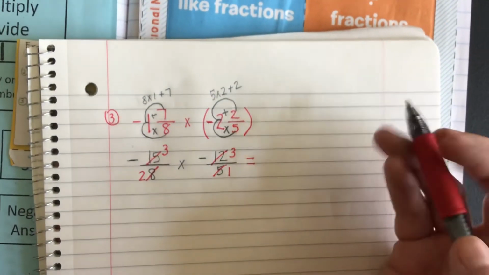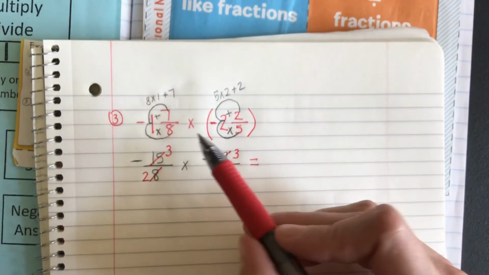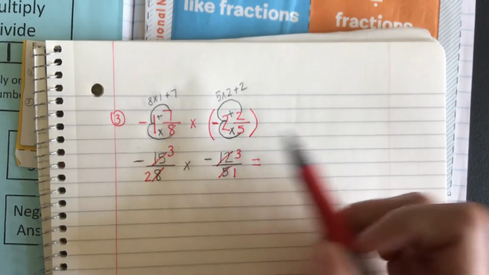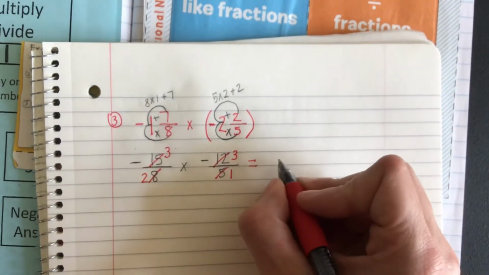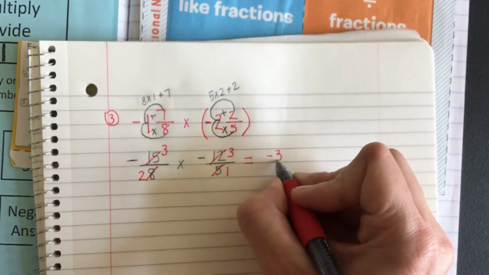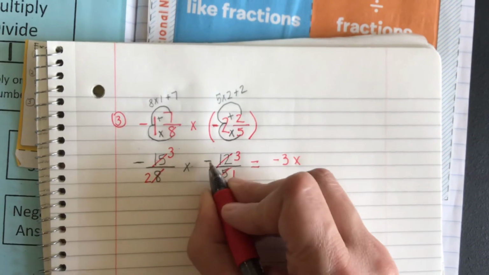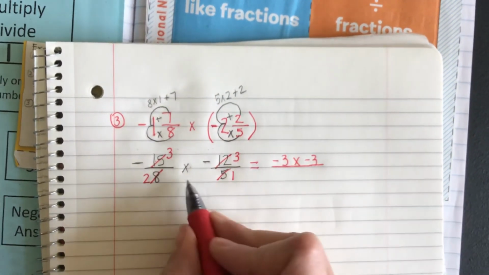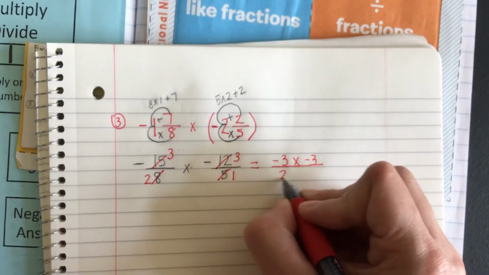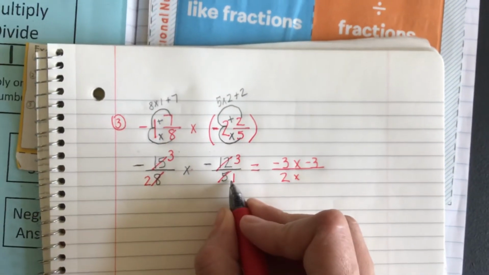Now I go to step 3, which is multiply my numerators. Now pay attention, you're looking at your new numerators now. And always keep the sign with the numerator. So I have -3 times -3 over. Denominator is now 2 times 1.